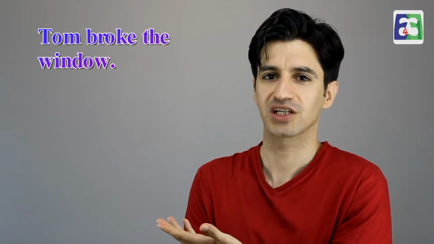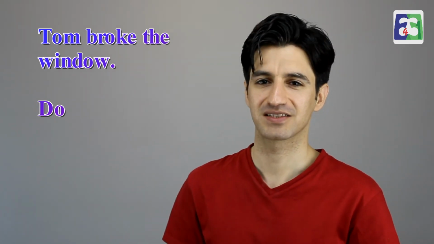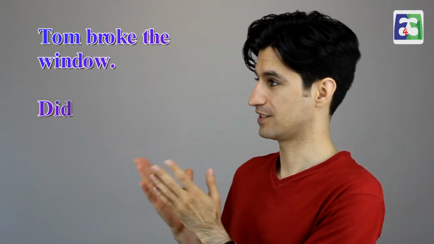And now let's talk about this example that has the irregular verb, and that is Tom broke the window. I want to double check it. So I bring do to the beginning of the sentence. I'm just reviewing everything once again. Do steals the past tense from broke, and then changes to did.